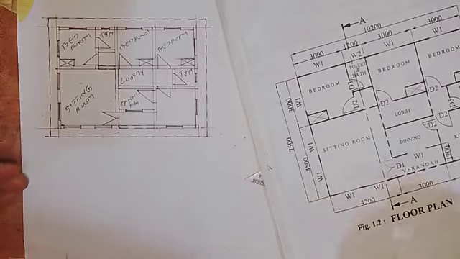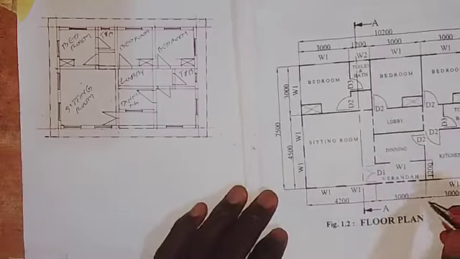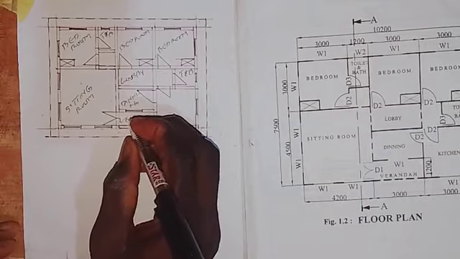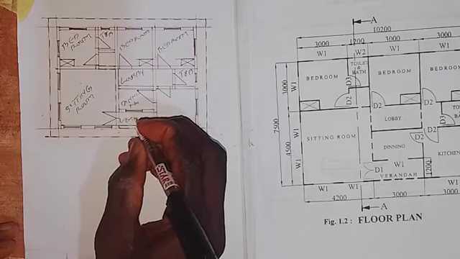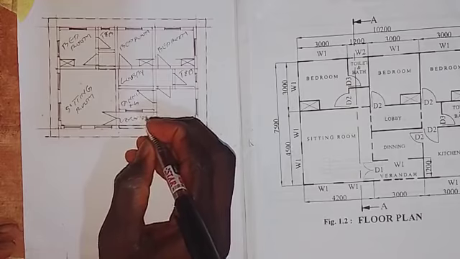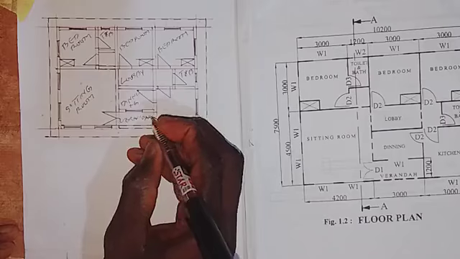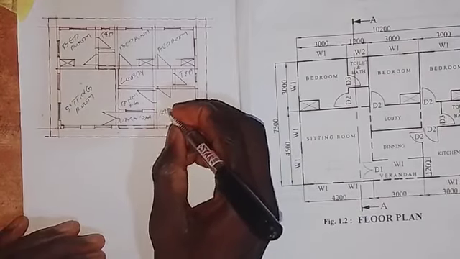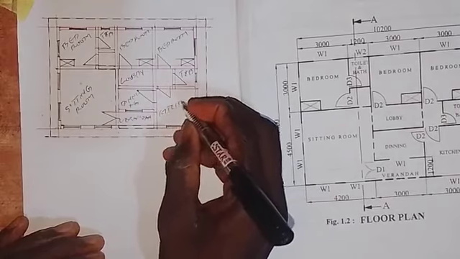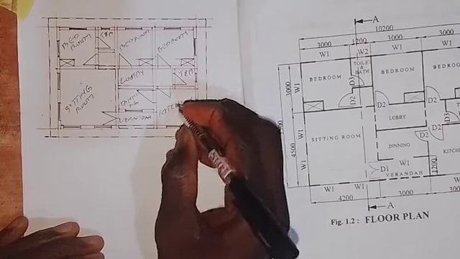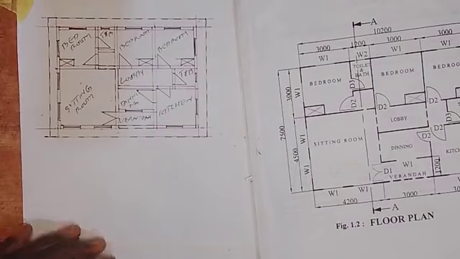All right, so then next we have veranda. So this is veranda. Okay, so then here this is the kitchen. All right, so we have labeled everything.